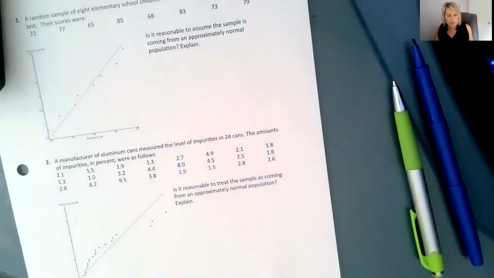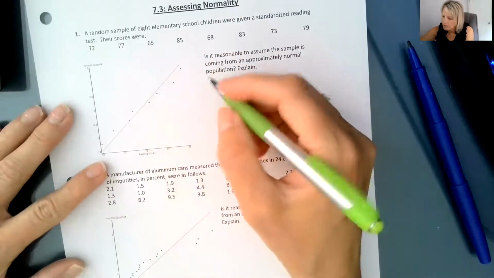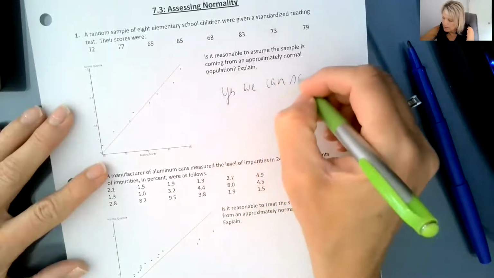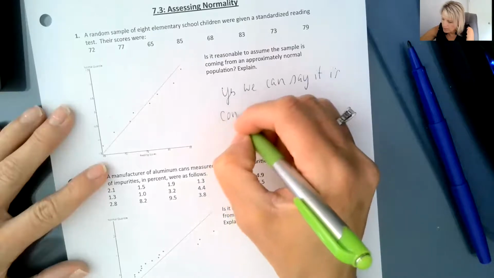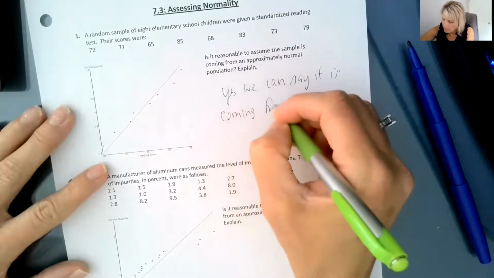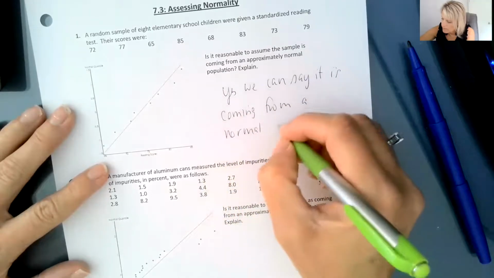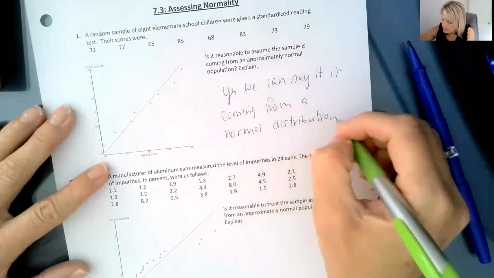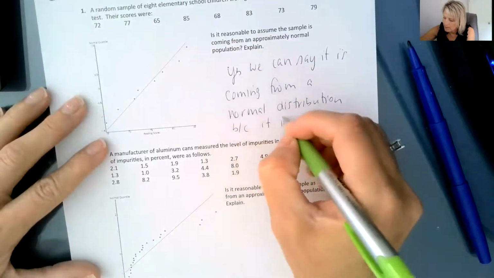So here on the worksheet, we're just looking for linear or not linear. And so this first one is good because it's linear. Yes, we can say it is coming from a normal distribution, because it is linear.